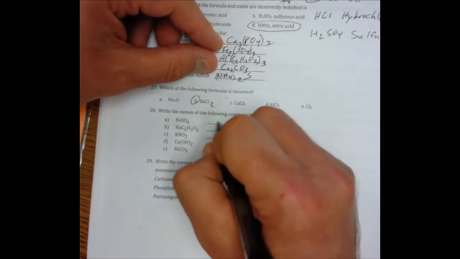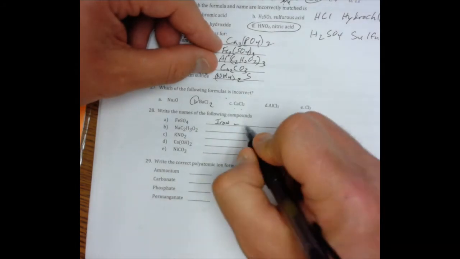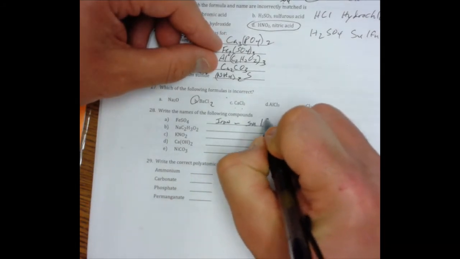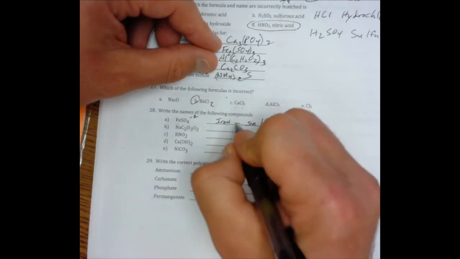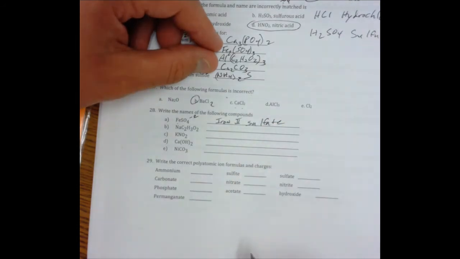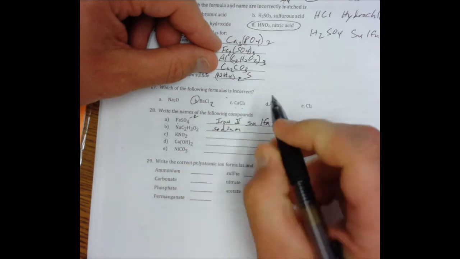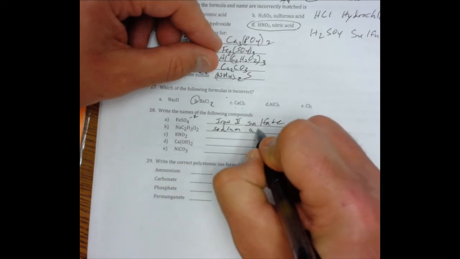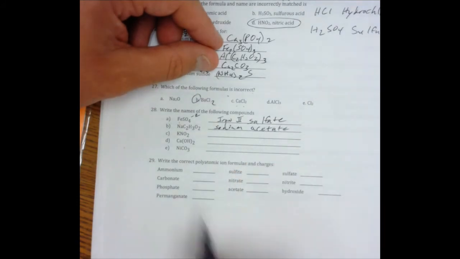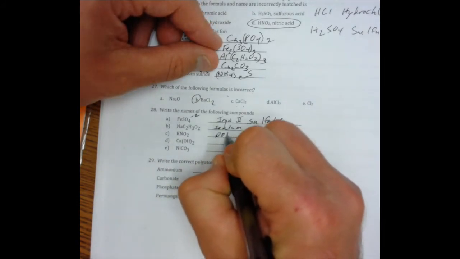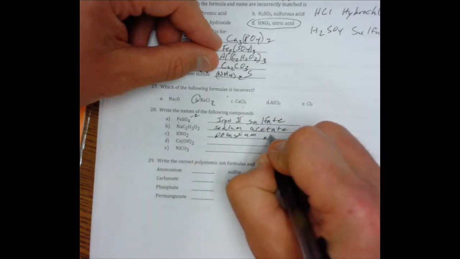FeSO4. So that is iron. Iron needs a Roman numeral. It's not in group 1A, 2A, silver, zinc, aluminum. That is sulfate. Sulfate has a charge of -2. Since there's only 1 iron there, it must have a charge of 2. Na. Sodium is in group 1A, so it does not need anything. And C2H3O2 is acetate. Potassium is in group 1A. NO2 is nitrite.